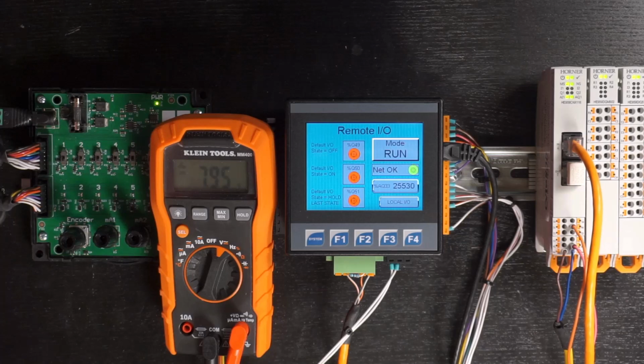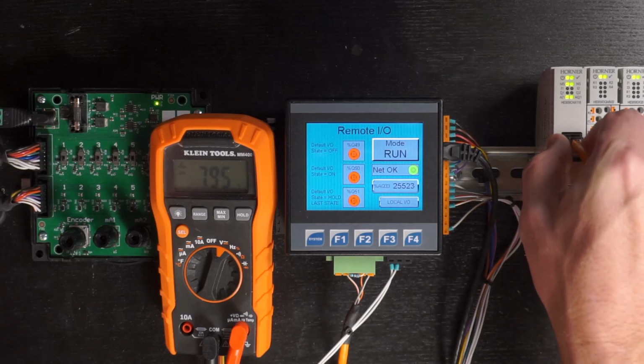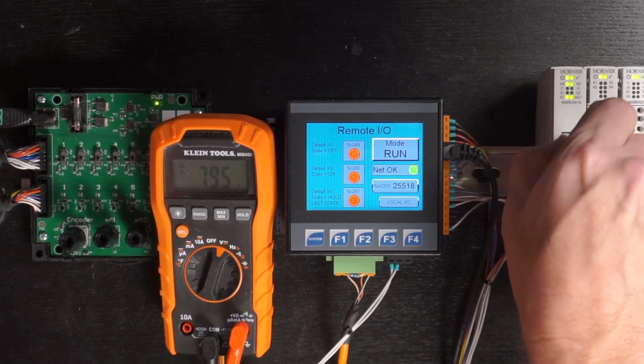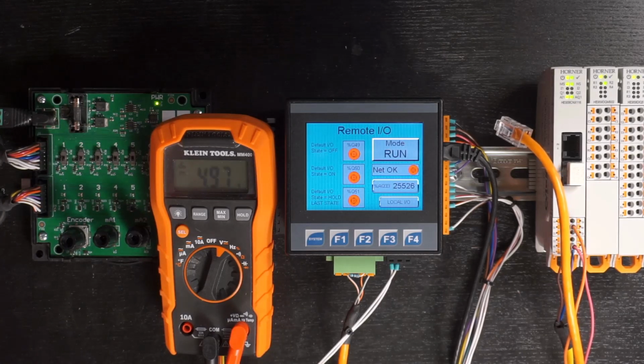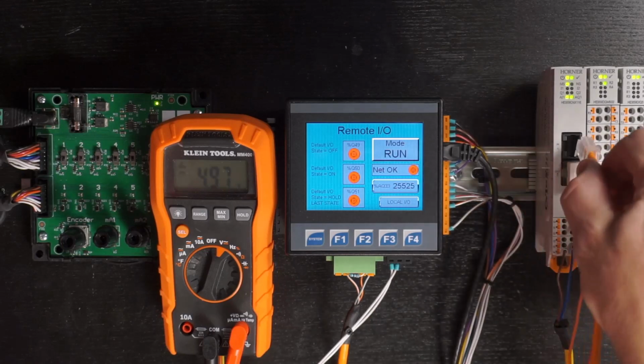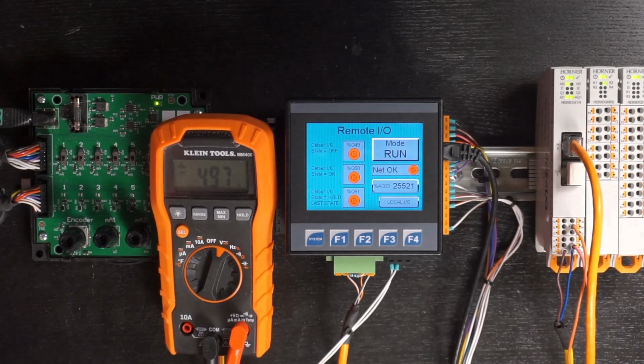Okay, so if we lose communications over the network, let's see what happens with our analog output. If you remember, we configured it to go to median, which is about 5 volts. And sure enough, you can see my multimeter says 4.97. So that's about 5 volts. All right, let's resume communications. And after things come back online, we should see that analog value returning to where it was before, which is a little less than 8 volts. All right, so that's the demonstration on how you can adjust the default I/O state for digital outputs and analog outputs, whether they are built in or whether they're remote.